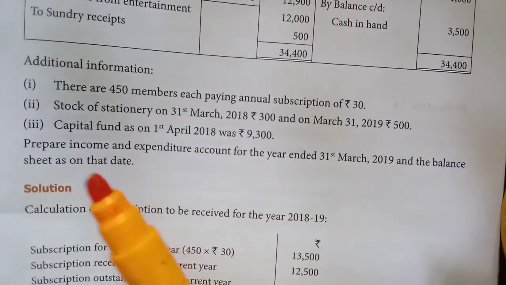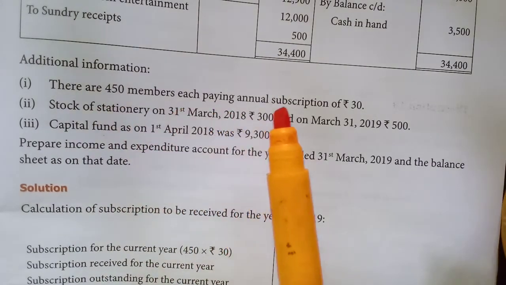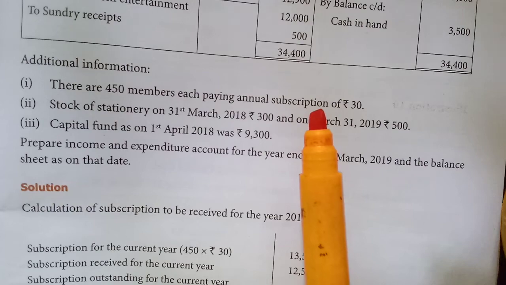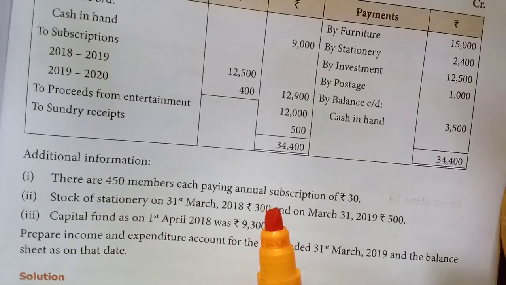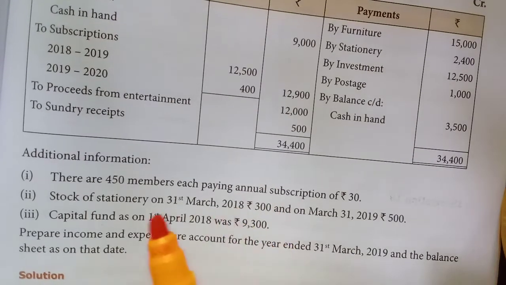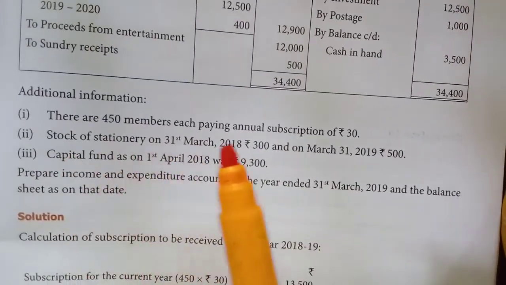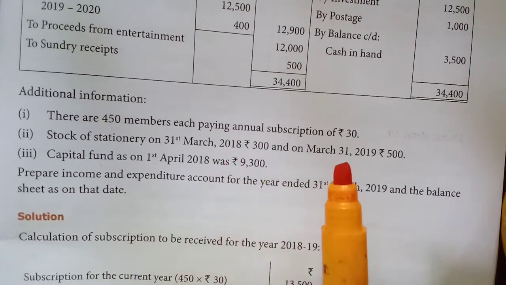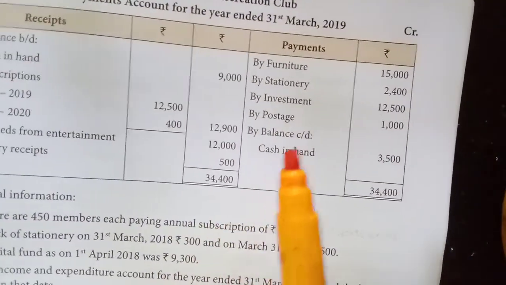Okay, then what about the additional information? There are 450 members, each paying annual subscription of rupees 30. This one is given to calculate whether we have any outstanding subscription. Okay, subscription received, how much is given in this current year 18-19? 12,500. Here we need to multiply this and calculate whether there is any outstanding. Then stock of stationery on 31st March 2018, 300, the beginning. Then 31st March 2019. Opening and closing are given.